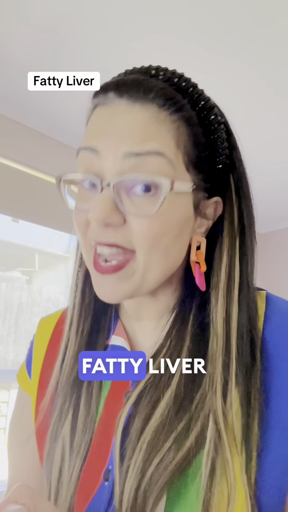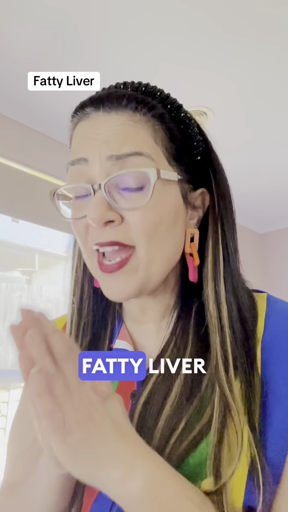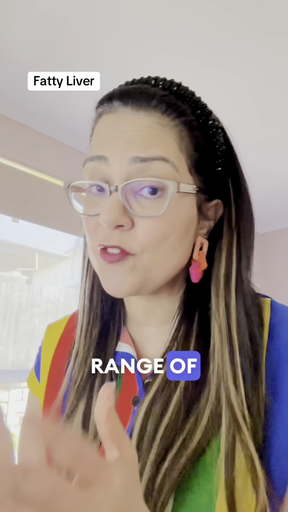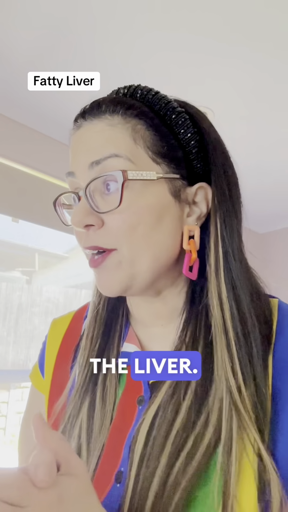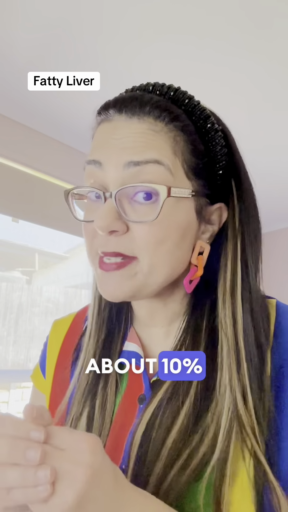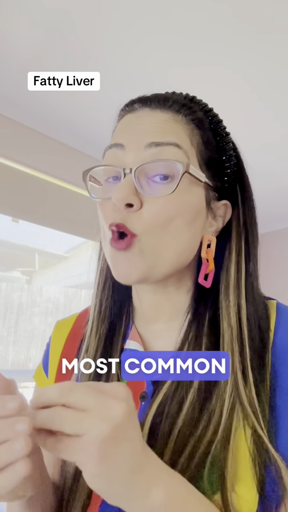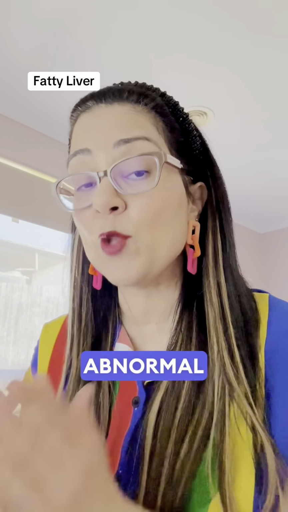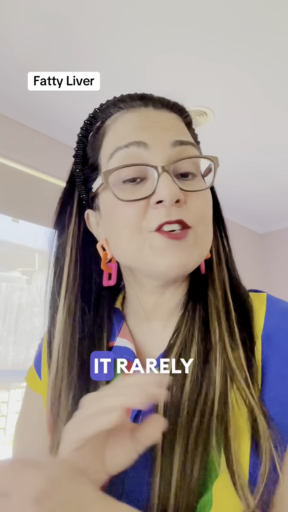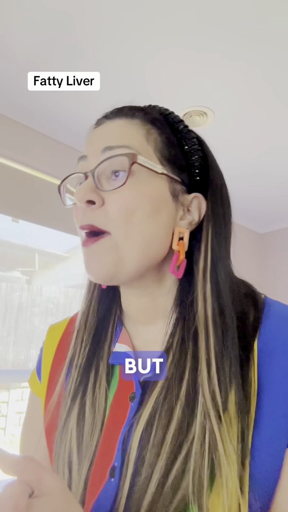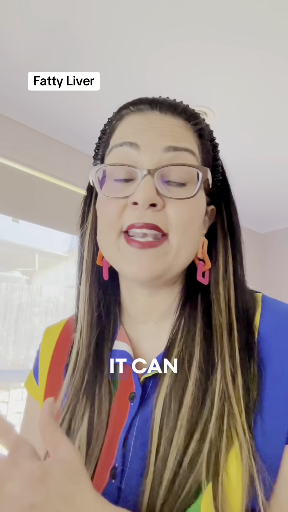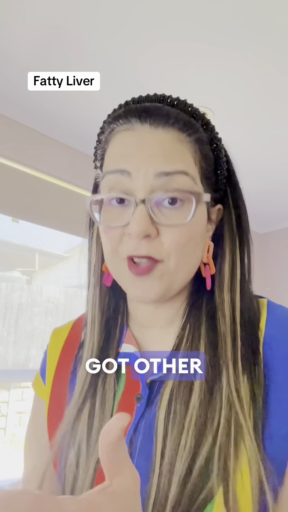Okay, so what is fatty liver disease again? Fatty liver disease describes a range of conditions caused by an accumulation of fat in the liver. The disease affects about 10% of Australians and is the most common reason for mildly abnormal liver function results. It rarely causes pain, does not cause nausea or fatty food intolerance, but sometimes it can indicate that you've got other health problems.